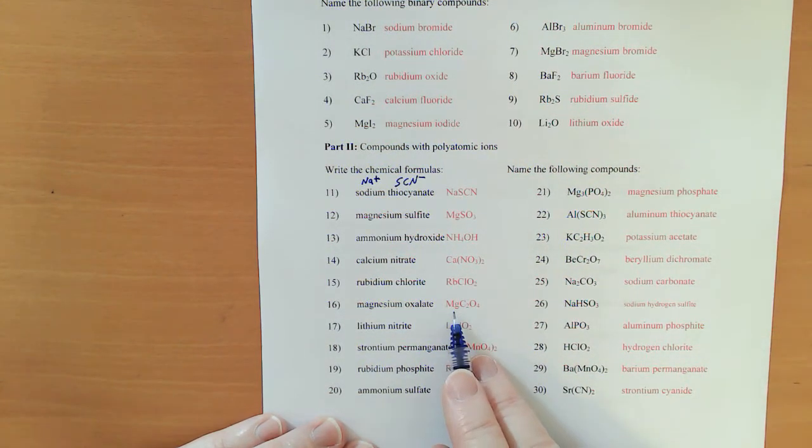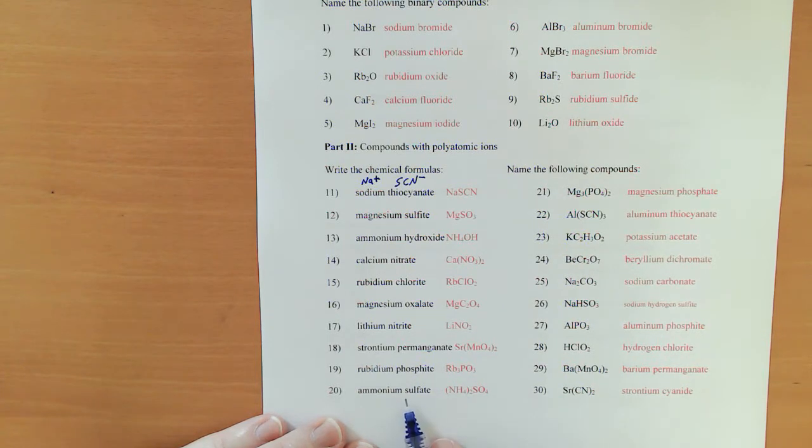Magnesium oxalate is MgC2O4. Lithium nitrite is LiNO2. Strontium permanganate is Sr(MnO4)2. Rubidium phosphate is Rb3PO3. And ammonium sulfate is (NH4)2SO4. Okay? Again, you can pause the video as necessary to check what's going on. All right.